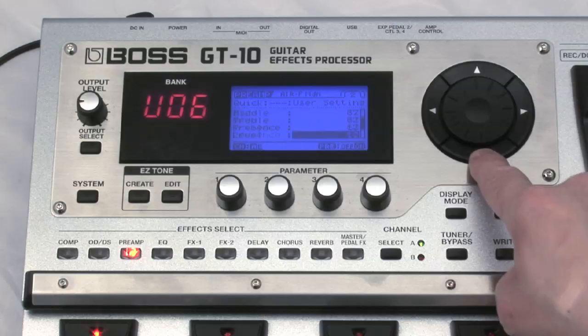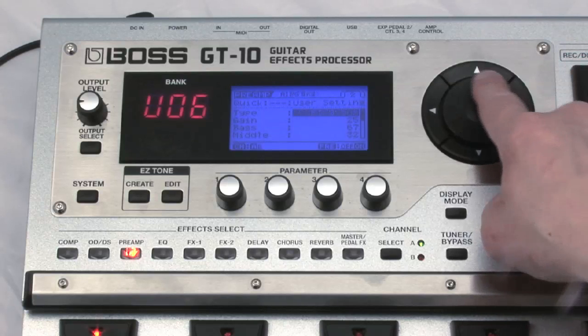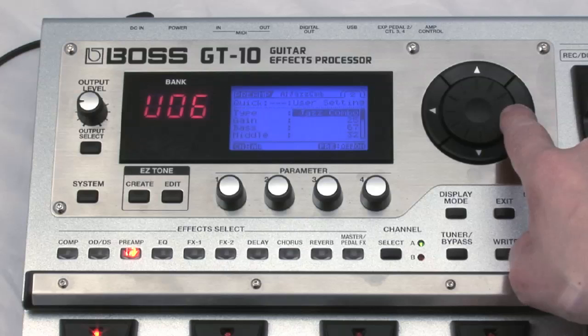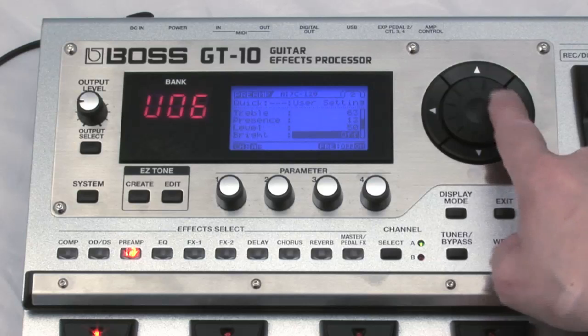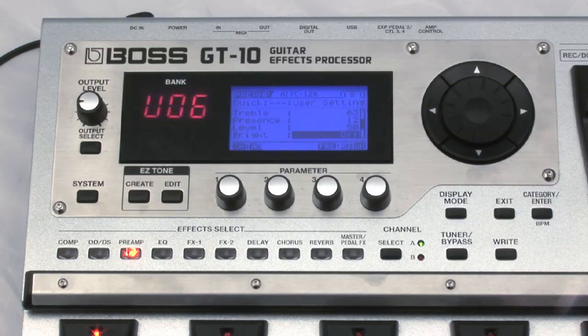Some of the original amplifiers that the GT10's models are based upon have a bright button. As a consequence, this parameter will only appear in the amps that actively used it. This adds extra bite, or as the name suggests, brightness to your sound. This parameter will only appear in the models based on the amps that actually had a bright control.